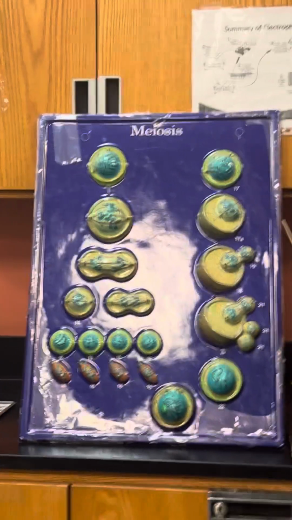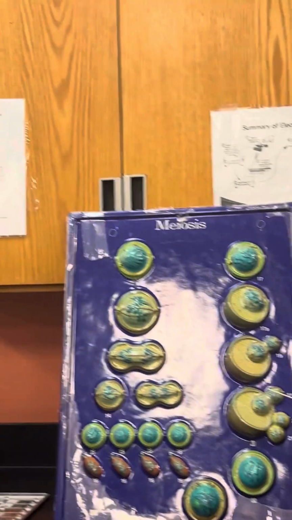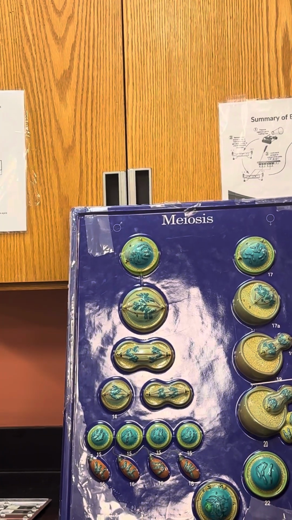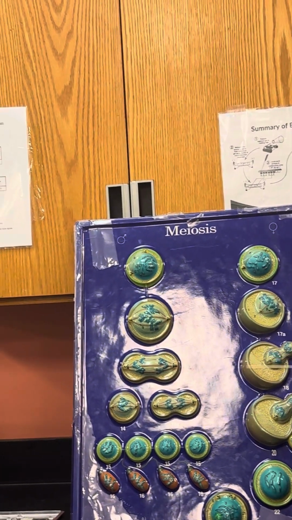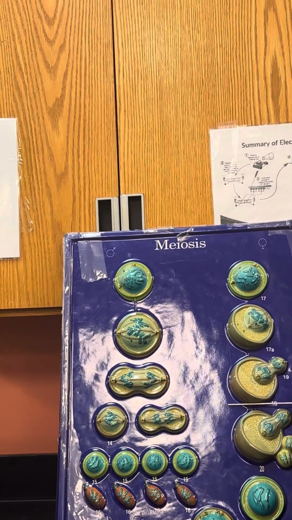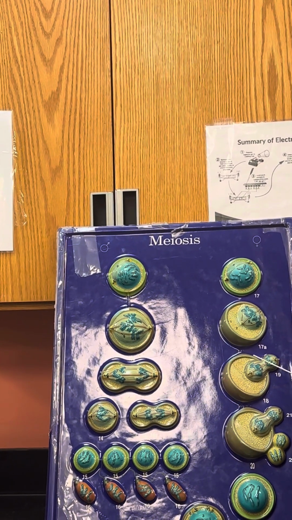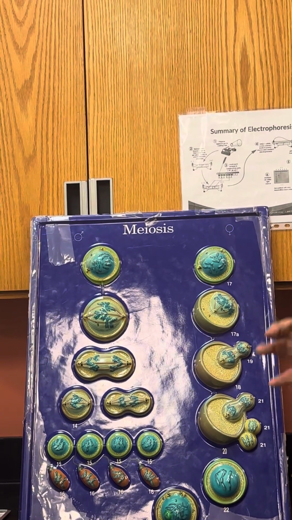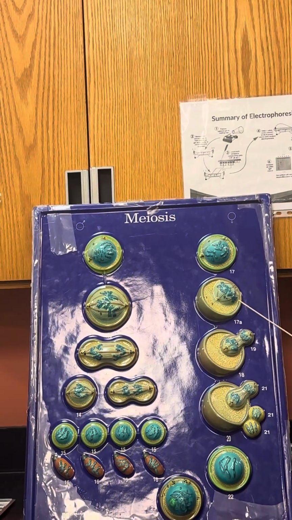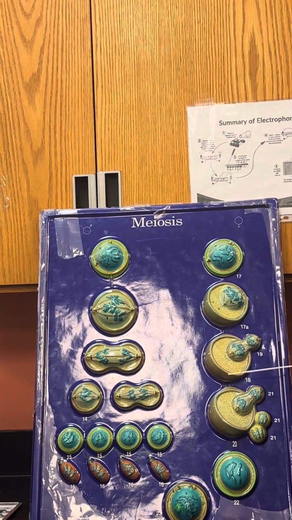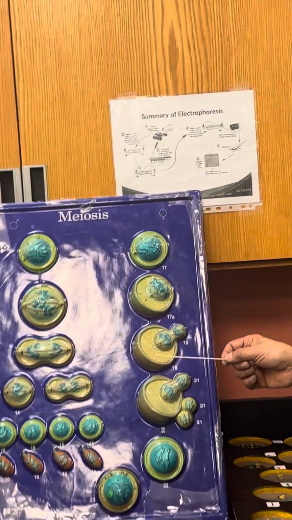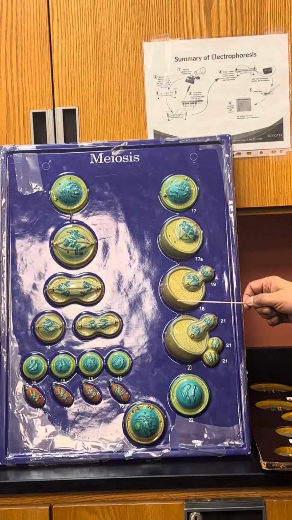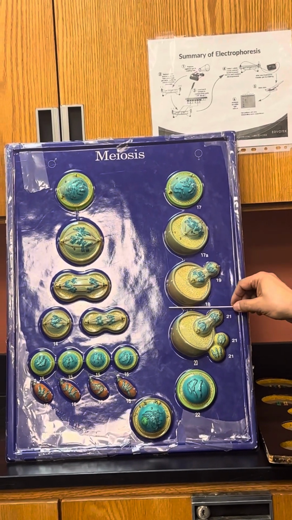Anaphase 2, right? And after anaphase 1, what comes out? Telophase 1, right? And it separates. After telophase 1, what comes out? Metaphase 2. It stops at metaphase 2.